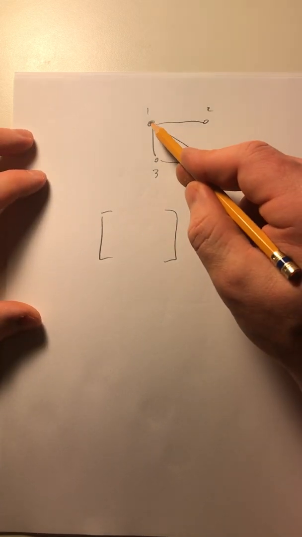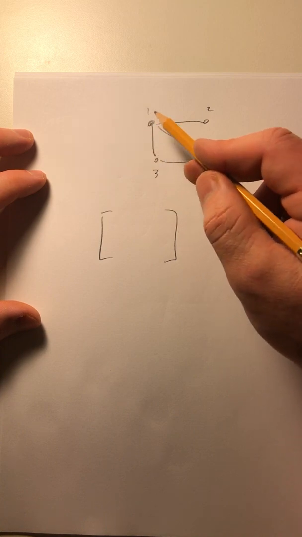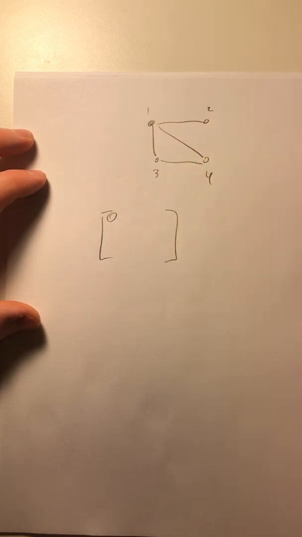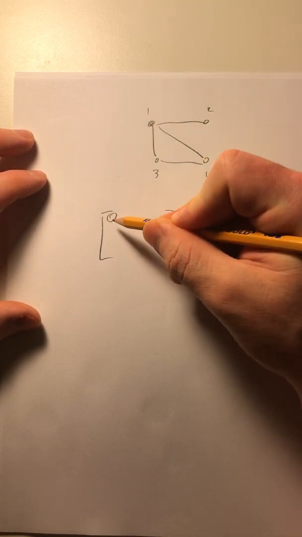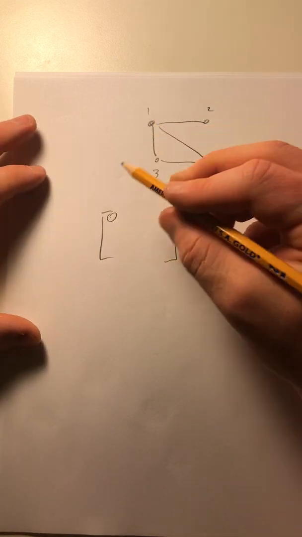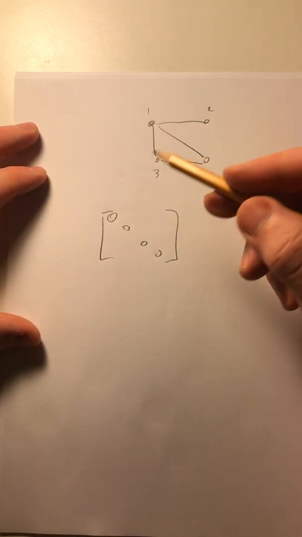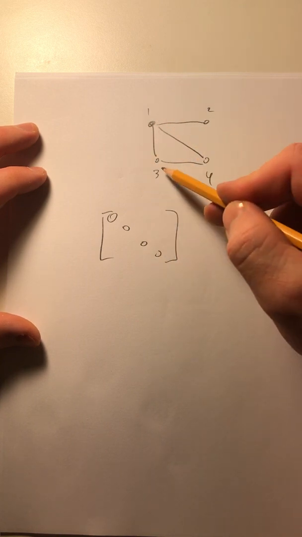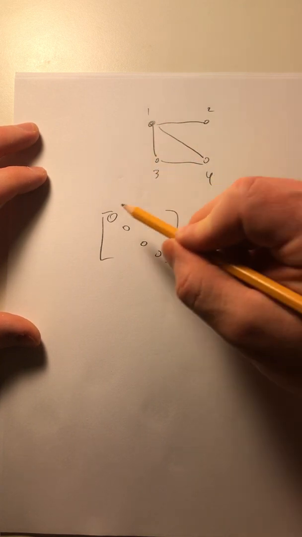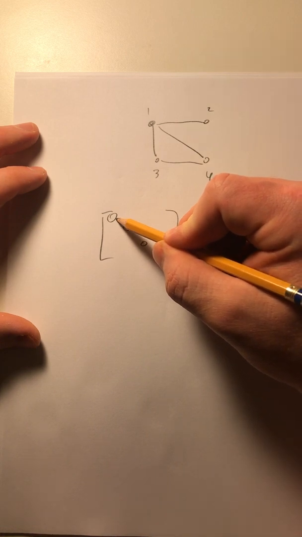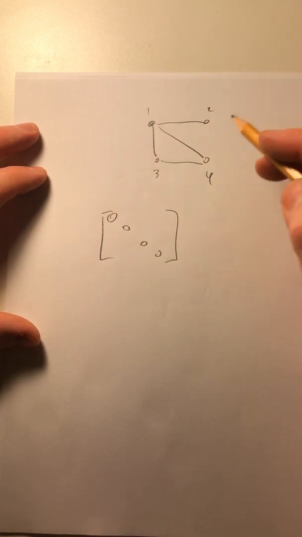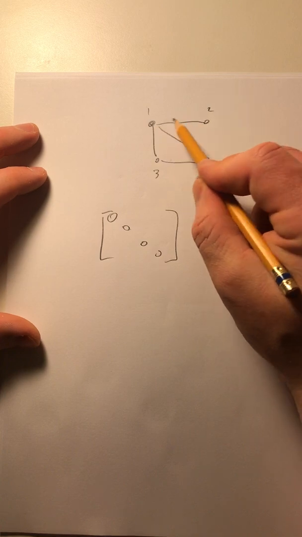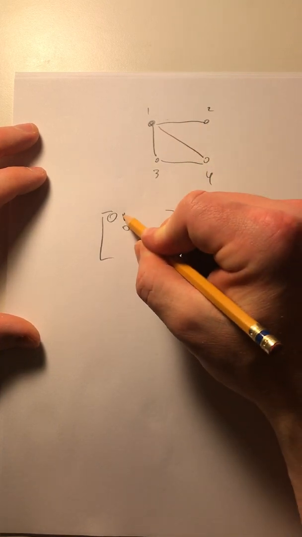So I look at 1, there are no loops. 1 is not connected to itself, so I'll put a 0 here in the 1,1 spot because 1 is not connected to 1. Same reason for 2, there are no loops, so 2 is not connected to 2, 3 is not connected to 3, 4 is not connected to 4, so the row 1, column 1 entry is 0, the row 2, column 2 entry is 0. So look at vertices 1 and 2, there is an edge between those, so in row 1, column 2, I put a 1.